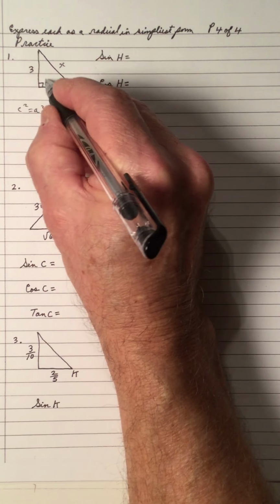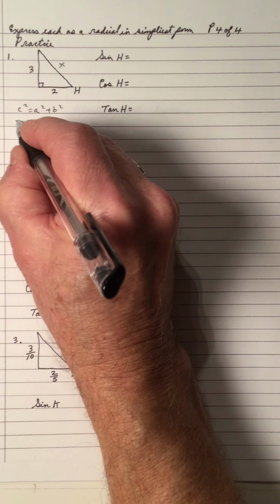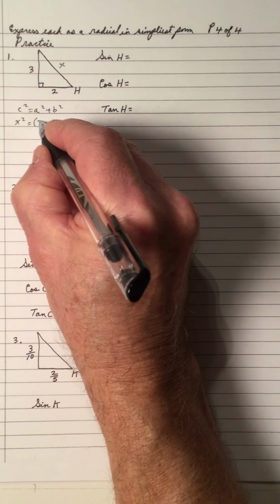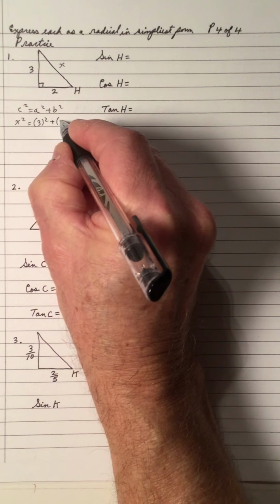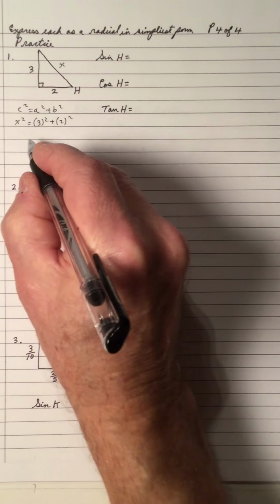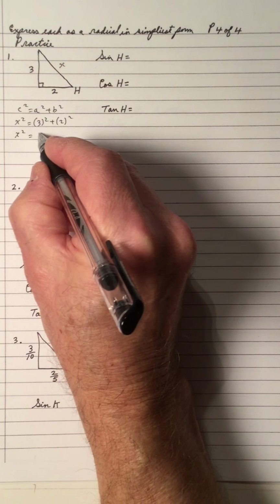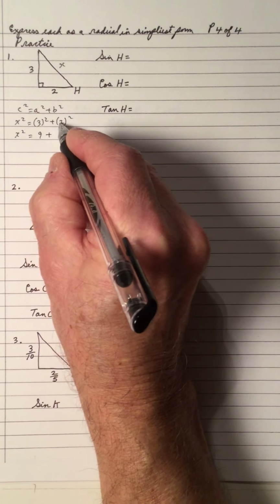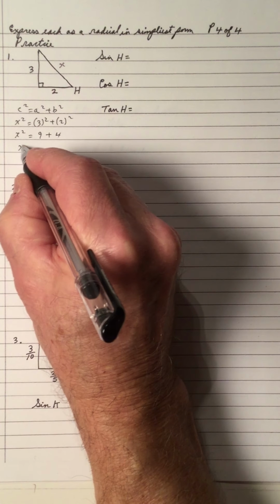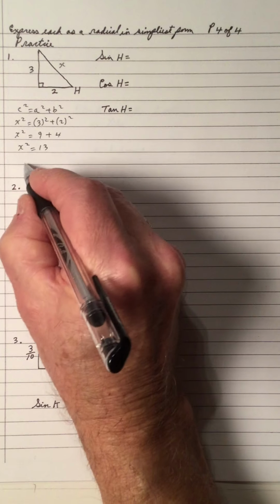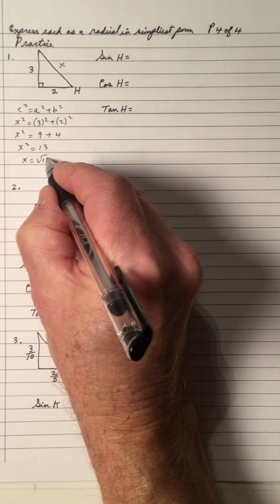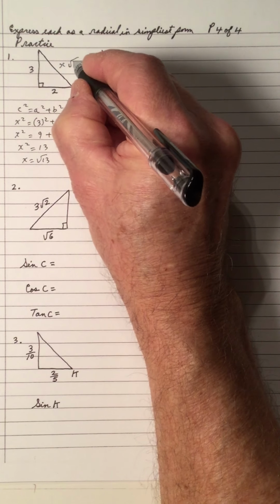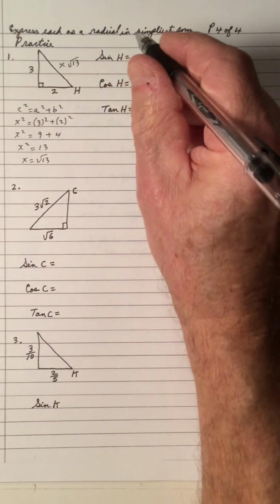The hypotenuse is the x, so x squared is 3 squared plus 2 squared. 3 squared is 3 times 3 is 9, 2 squared is 2 times 2 is 4, so x squared is 13, x is the square root of 13. So you put the square root of 13 in your diagram.